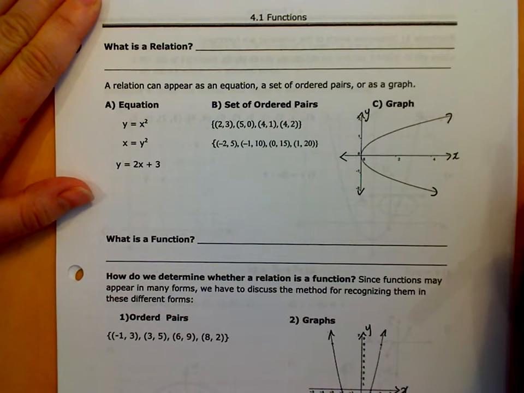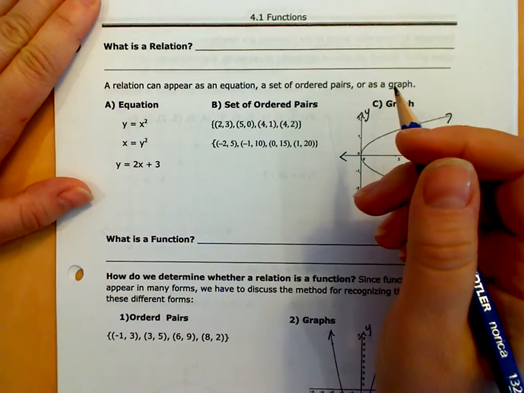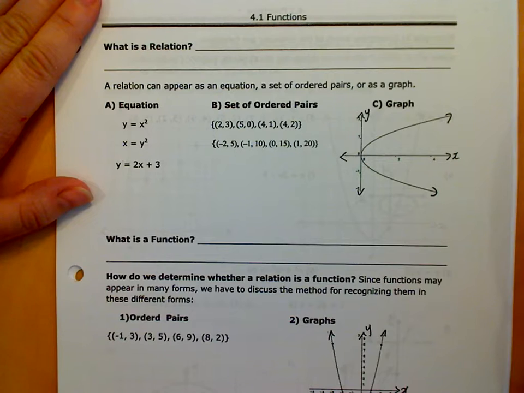Hey, it's Jillian, and we're going to take a look at functions and relations. So, what is a relation? Well, a relation is really just a short form for the word relationship, which you know long before you ever took a math class what a relationship is. It's the connection between two things, right? You and your parents have a relationship.